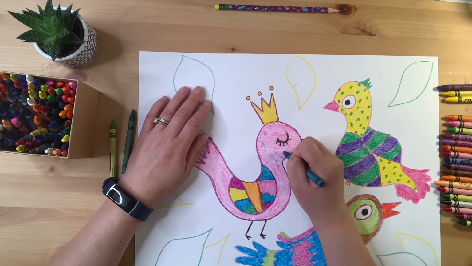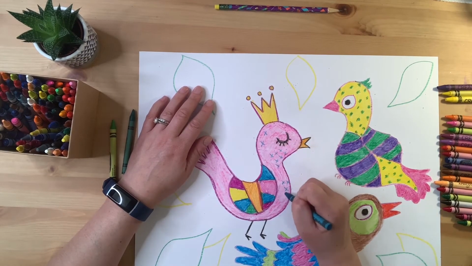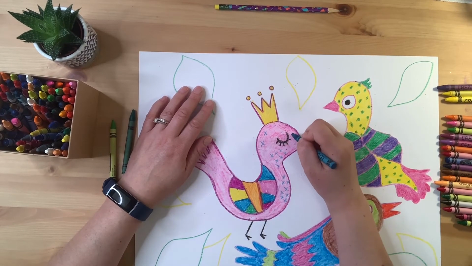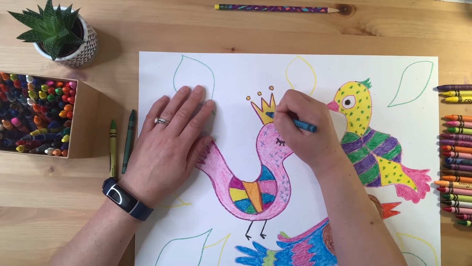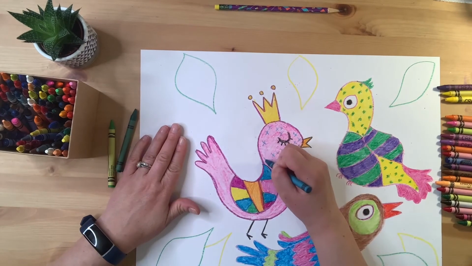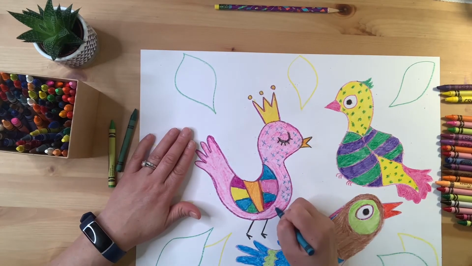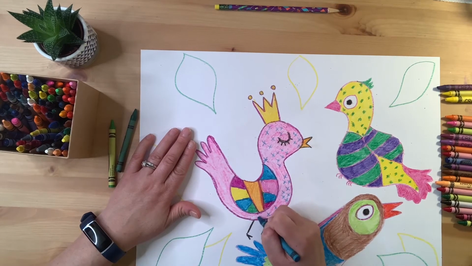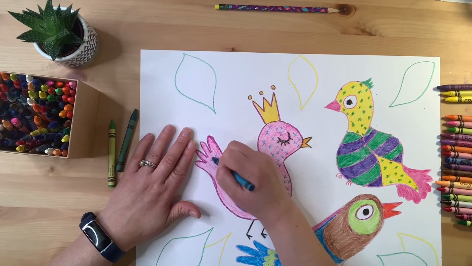So little X's bring out, how should I say, you can make it as a little bit of shading of some sort, or a little more definition. So I'm gonna put some here as well. And you can even add a little jewel on the crown, but I'm gonna leave it the way it is. And I'm going to just go over the body part with some X's, and I feel that that is enough.